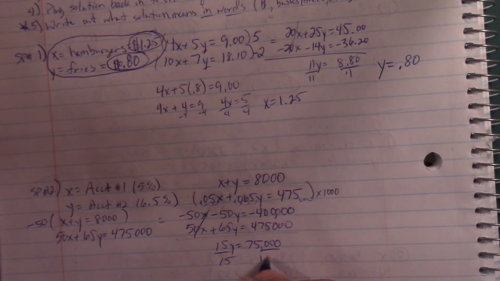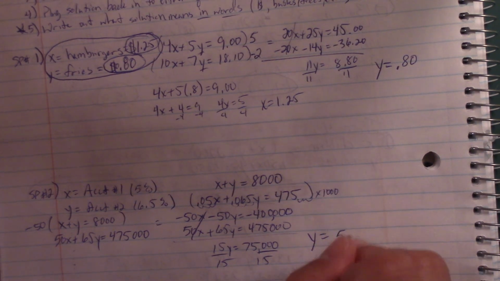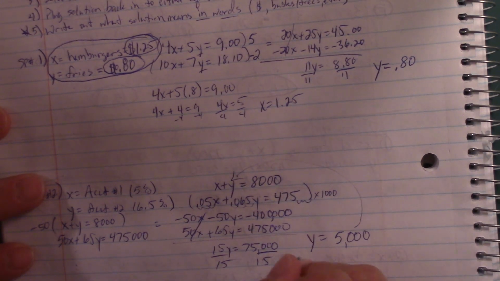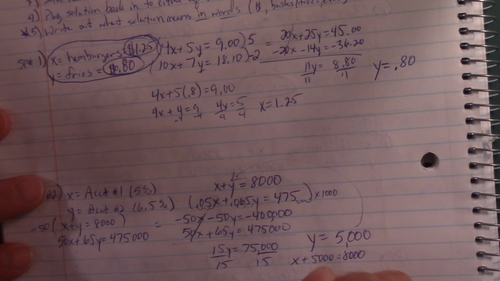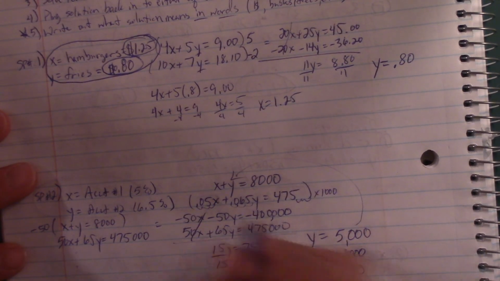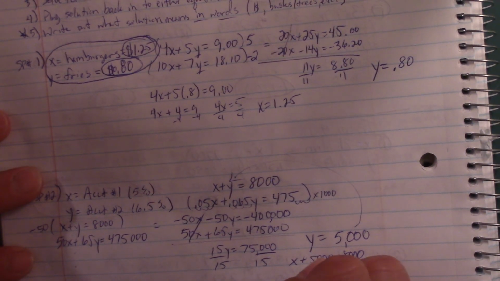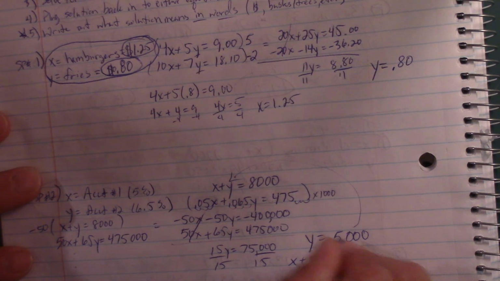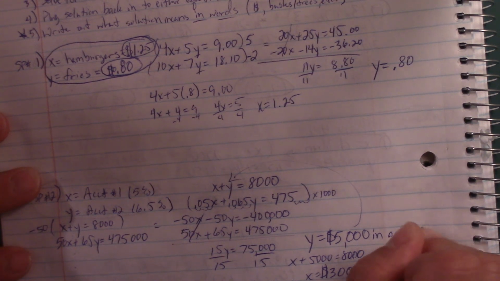And of course divide. To get y to be 5,000, and that's real nice because when I plug it back in there, that's pretty easy, right? X plus 5 grand equals 8 grand. X would be 3,000. So maybe I'll just do this. $3,000 in account 1 and $5,000 in account number 2.